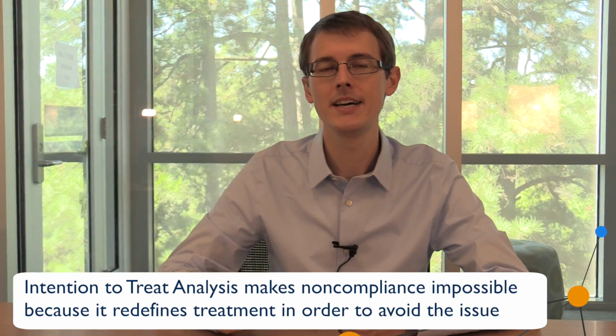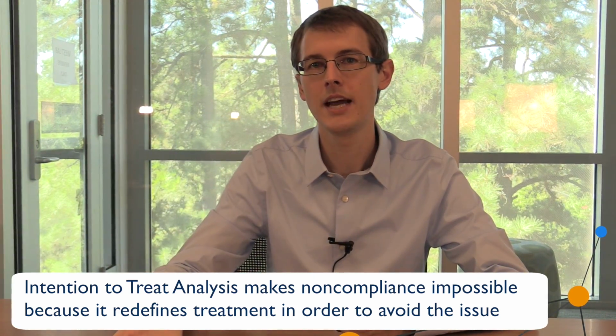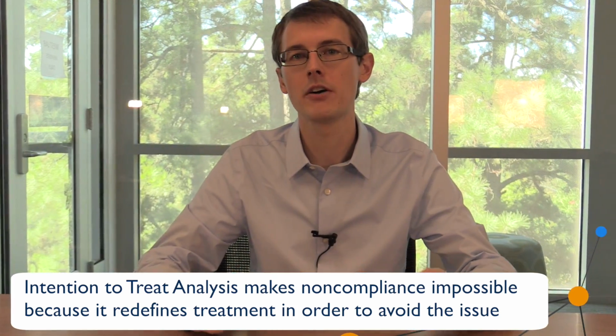So with this new definition, we can analyze the experiment just by comparing the average outcomes in the treatment group with the average outcomes in the control group, forgetting about the fact that some people in the treatment group might not actually be getting treatment. That comparison is going to give us the causal effect of being given the option of receiving treatment. More specifically, it'll give us the average treatment effect.